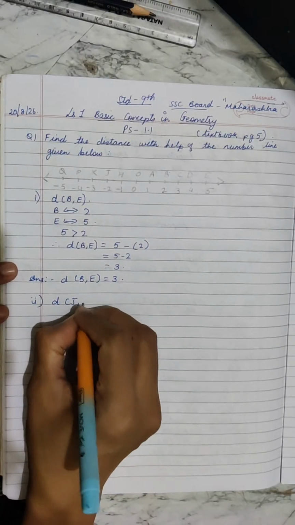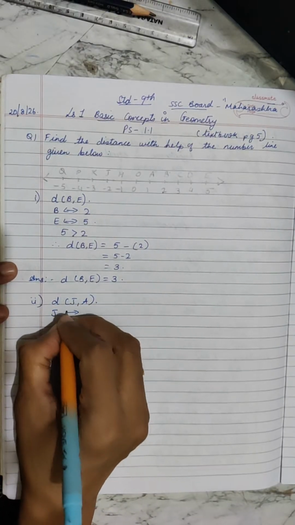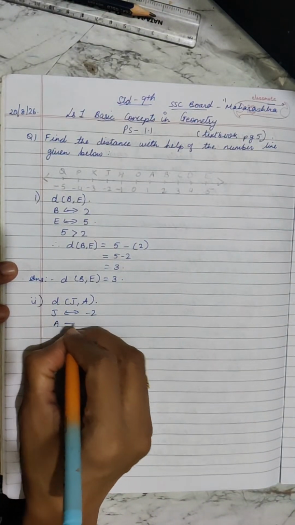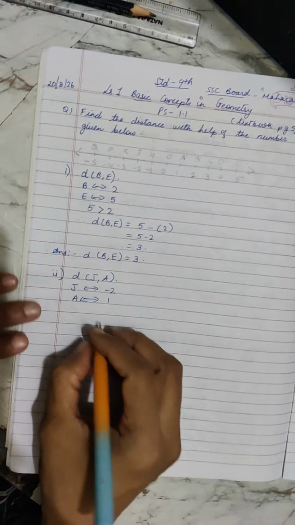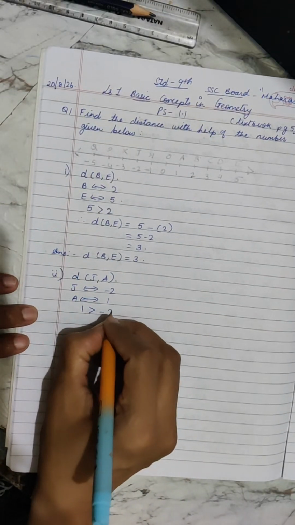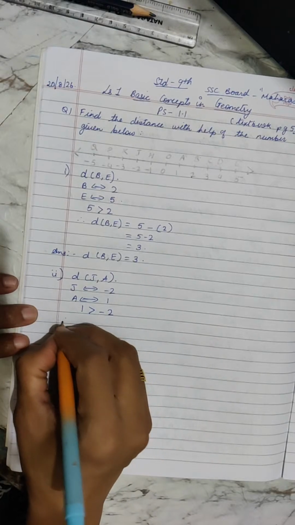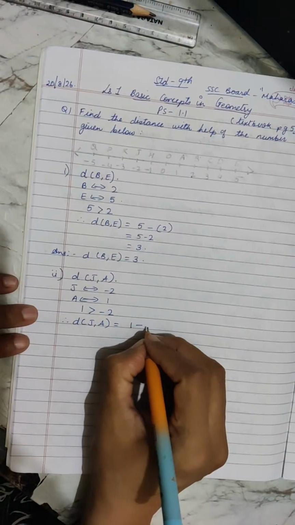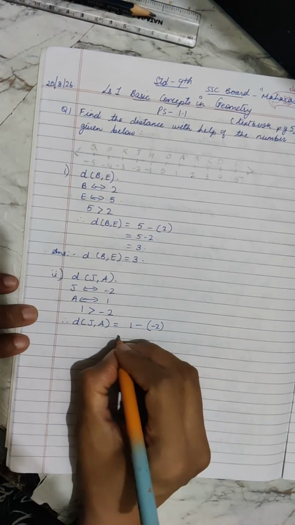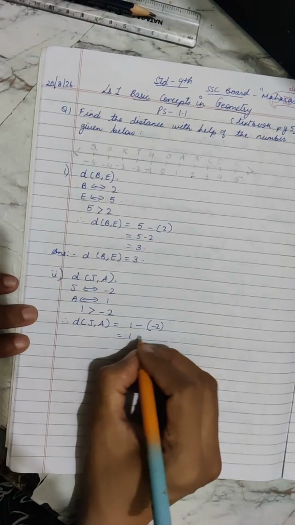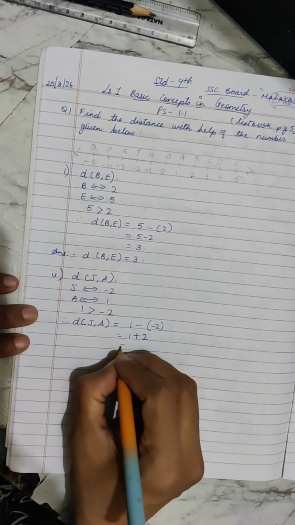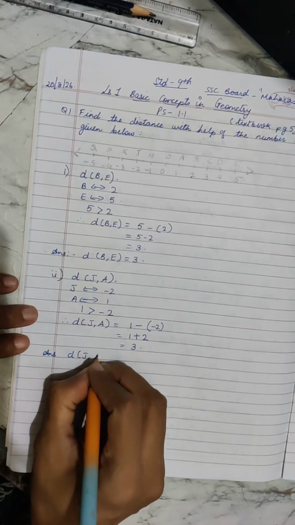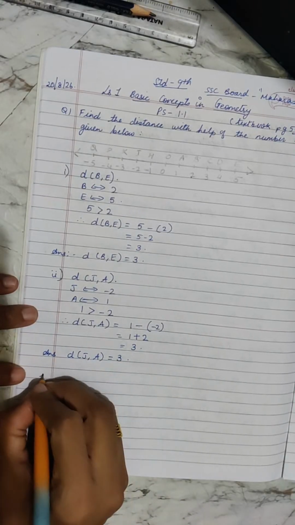Second sum. Find distance JA. Again, you have to find the coordinate for J is minus 2. A is 1. Which number is greater? Yes, 1 is greater than minus 2. So distance JA will be 1 minus smaller number, which becomes 1 minus minus becomes plus. So answer is 3. So you'll write the answer. Distance JA is 3.